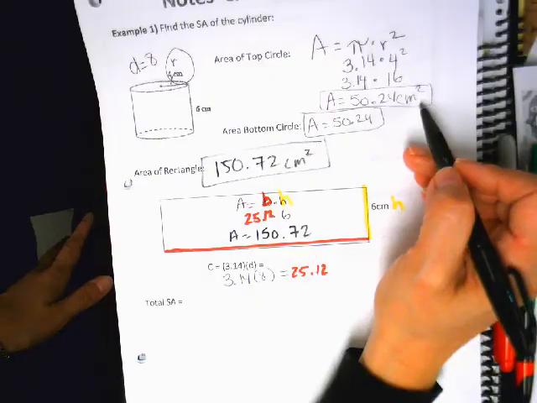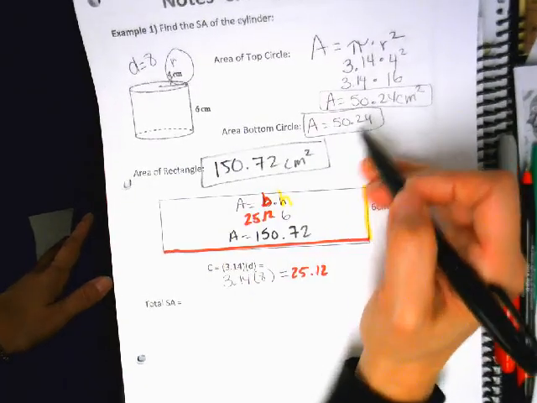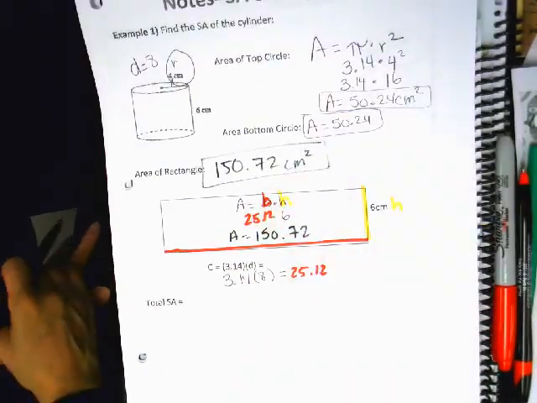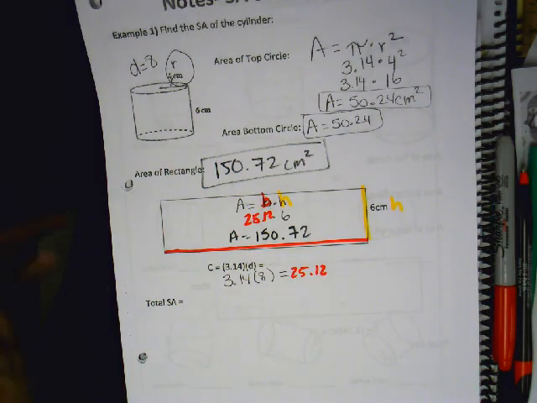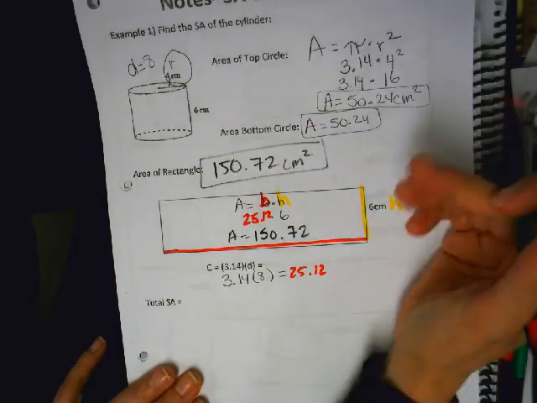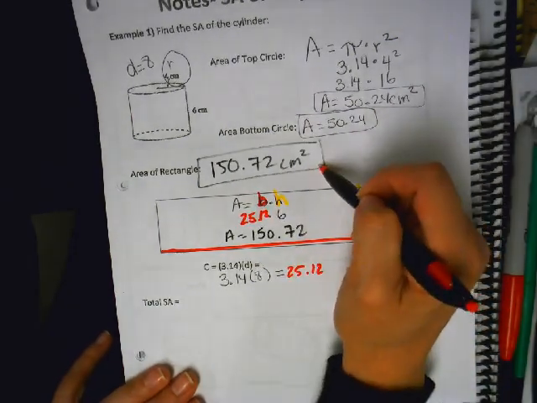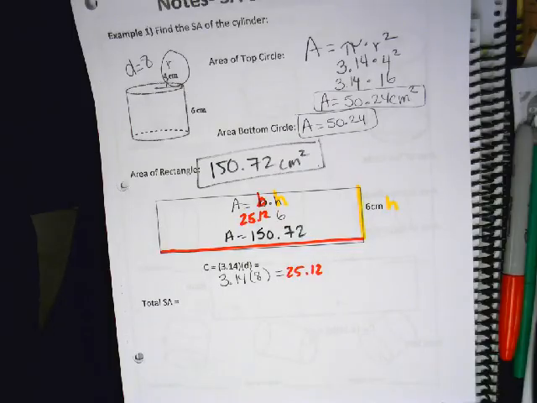I have the area of the circle, the area of the circle, and the area of the rectangle. What do I get to do now at the very end of surface area? Add them all up. So go ahead and add up your two areas of the circle and your area of the rectangle.